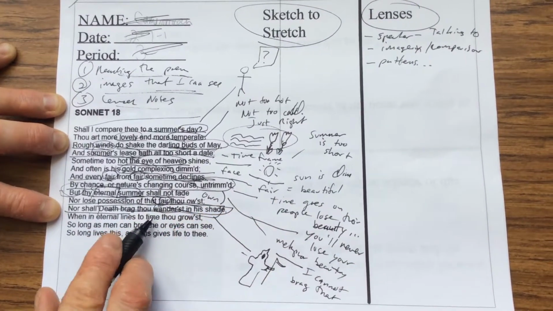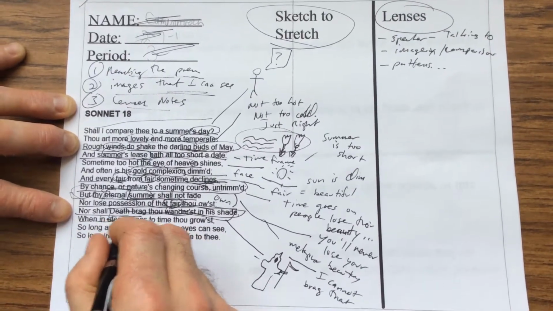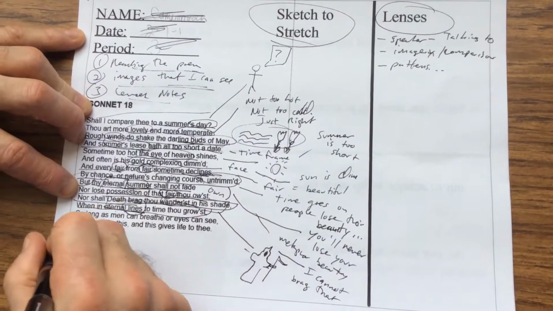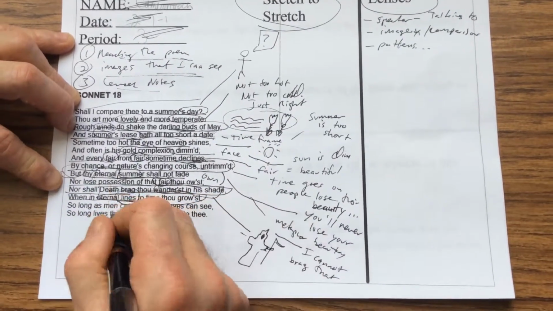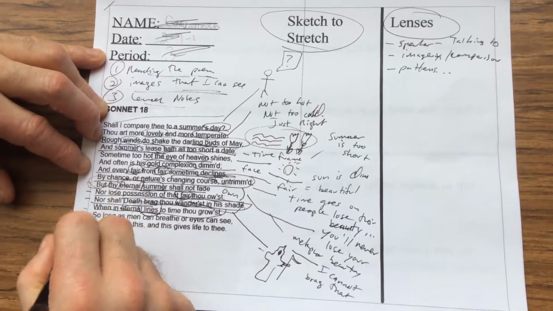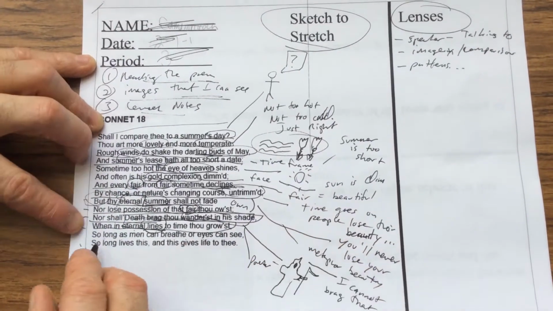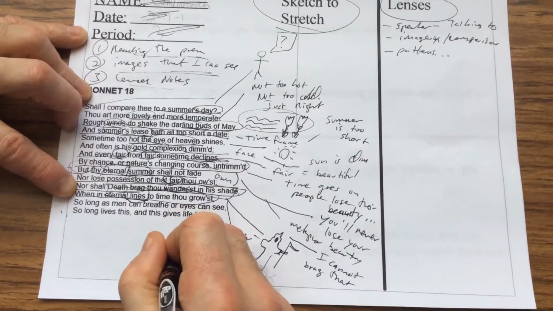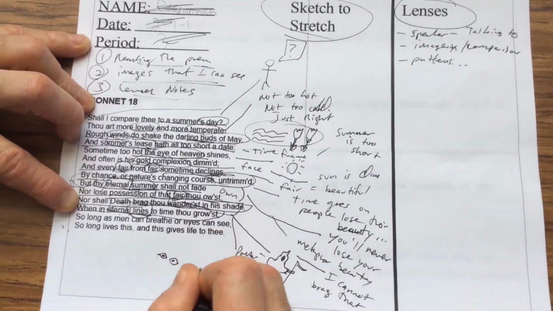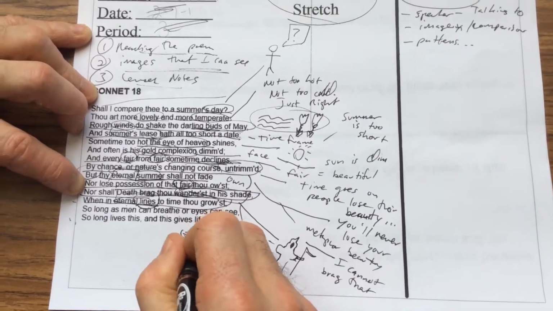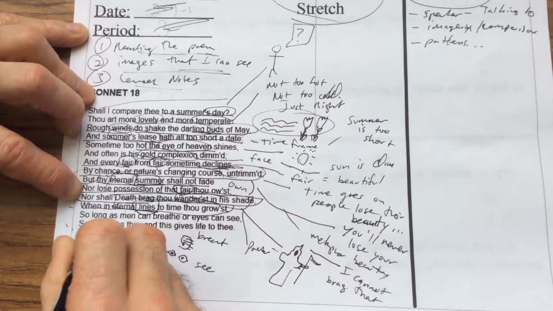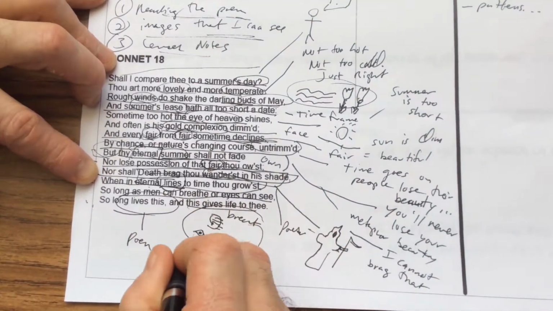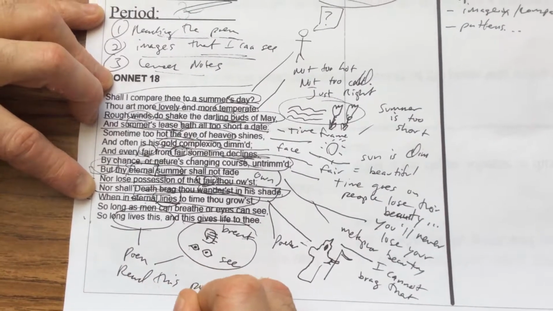that you are in his shade, wanderest in his shade, when in eternal lines of time thou growest. So eternal means never ending, and then lines. Lines kind of can mean two things here. Lines are like lines of time, as in following a thread of time, but lines can also mean lines of poetry, which is, we've got 14 of them here. So long as men can breathe or eyes can see, so as long as these eyes, I'm going to draw a pair of eyes, as long as these eyes can see and men can breathe, like this is somebody's mouth, their hot breath coming out of it, right? Breathe. As long as men can breathe and eyes can see, so long lives this and gives life to thee. This poem.